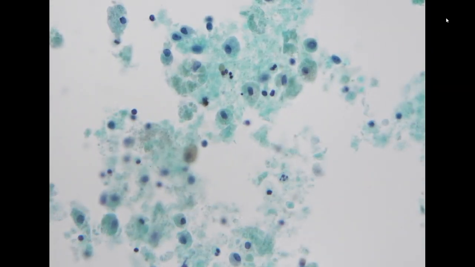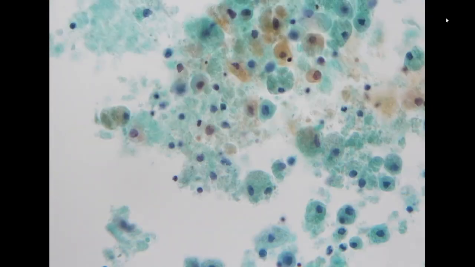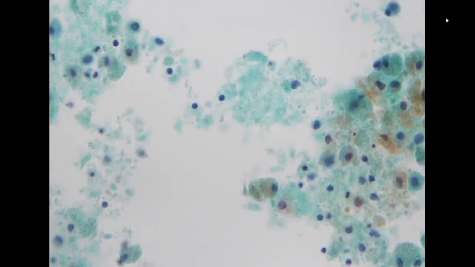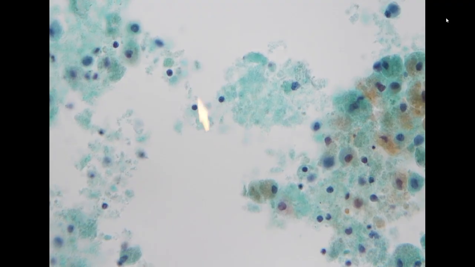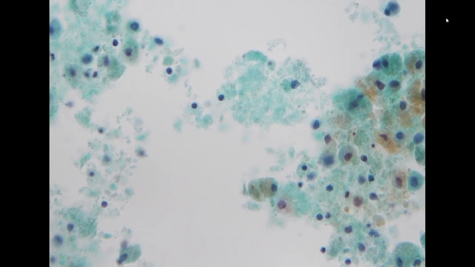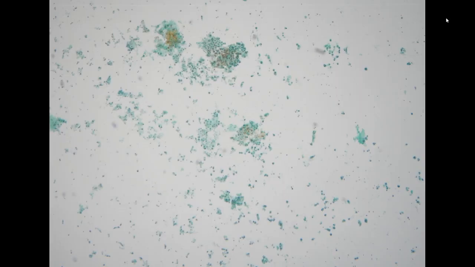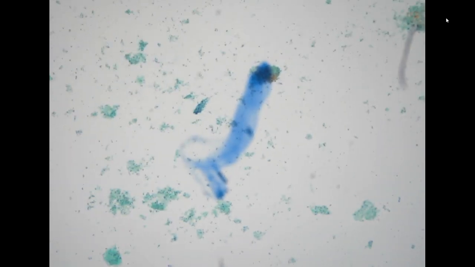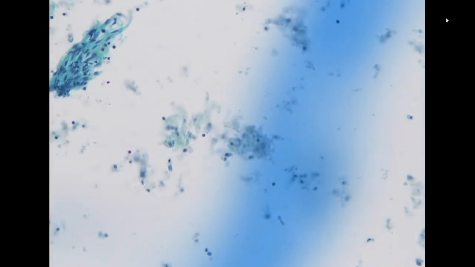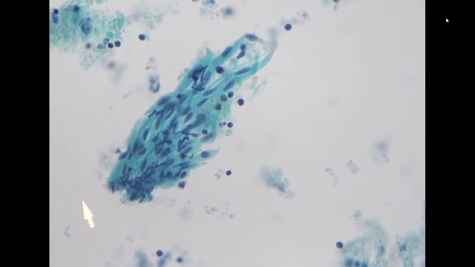However, the feature of these cystic components, this very granular cellular debris, is very, very typical for the cyst content of a Warthin tumor. And here we have one cluster of spindling cells.